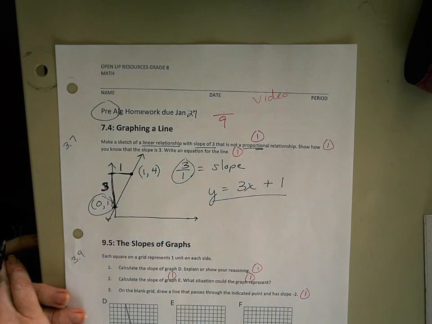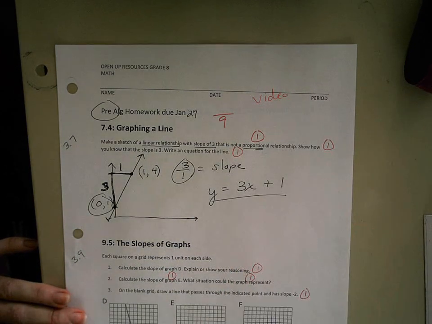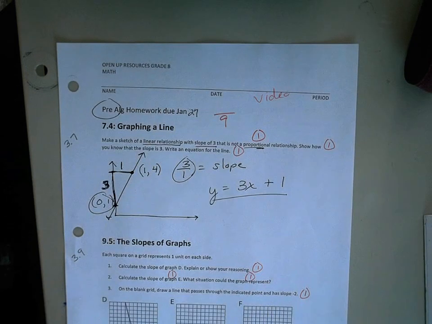All right, so I hope that helps, because that was 3 points of your homework, right? A third of your homework.